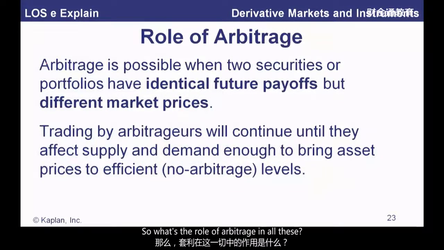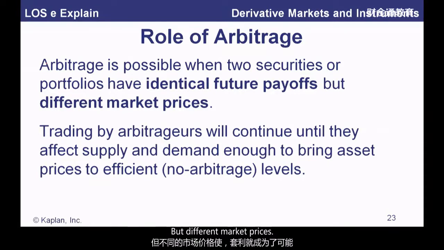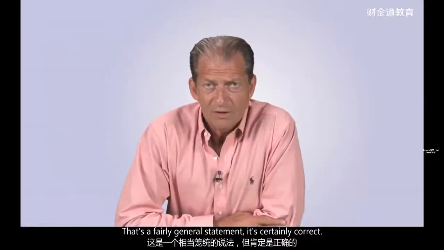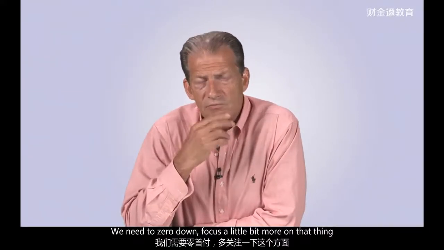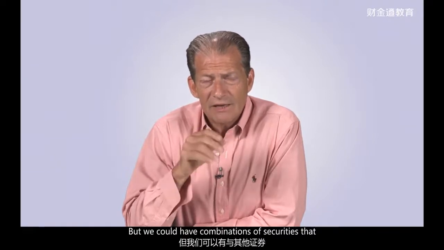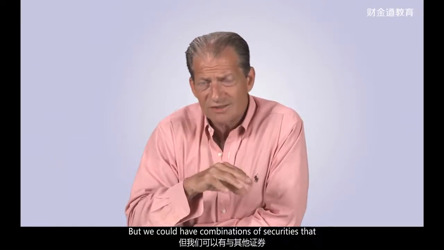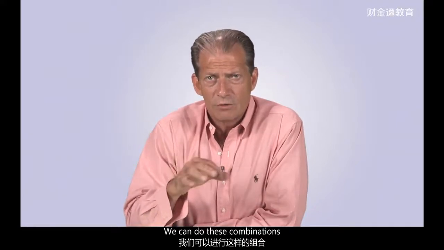So what's the role of arbitrage in all of this? Well, we'll hear some more about this in future readings in derivatives here. But when we say arbitrage is possible when two securities or portfolios have identical future payoffs but different market prices. So that's a fairly general statement, and it's certainly correct. We need to narrow it down, focus it a little bit more to understand, I think. But we could have combinations of securities that have just the same payoff as another security. We can do those combinations.